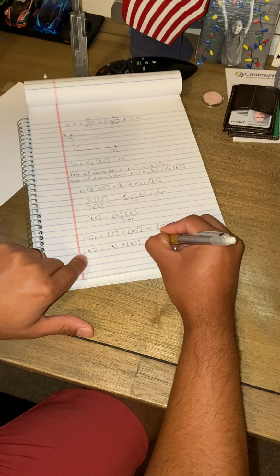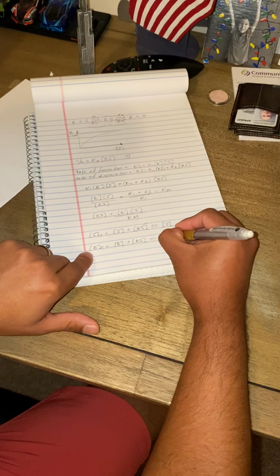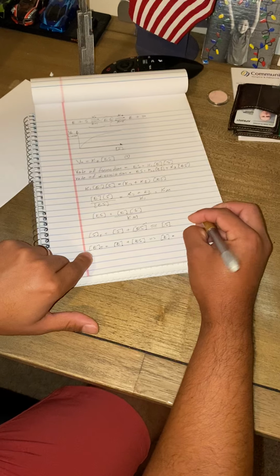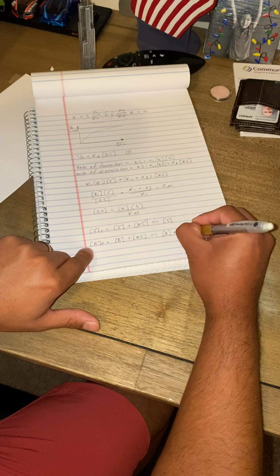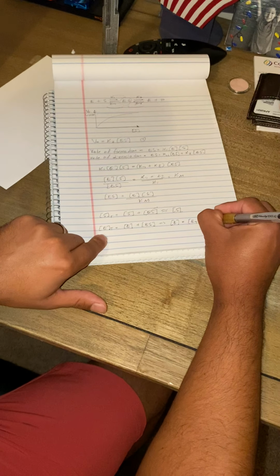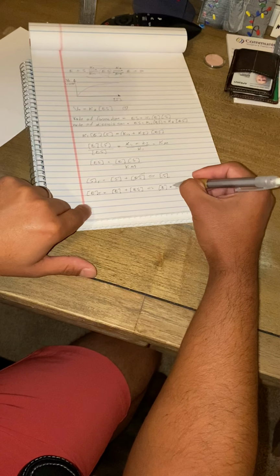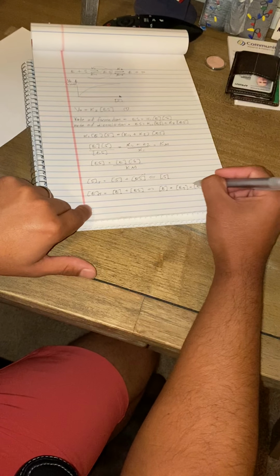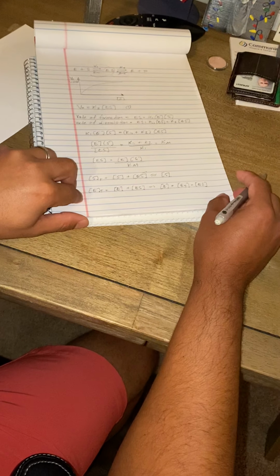So now we get that the enzyme concentration is equal to the enzyme total minus the enzyme-substrate complex. And then we use this equation here and replace it over here.